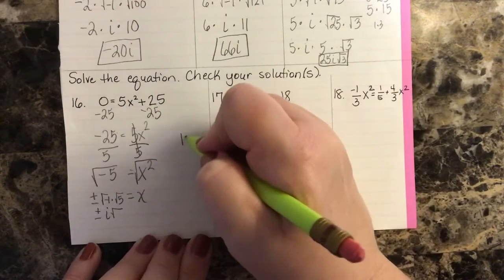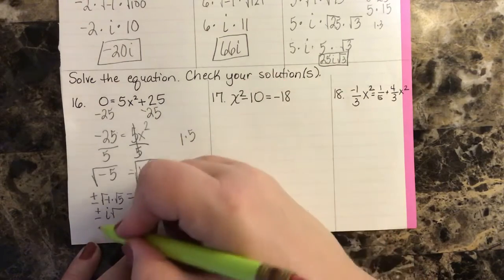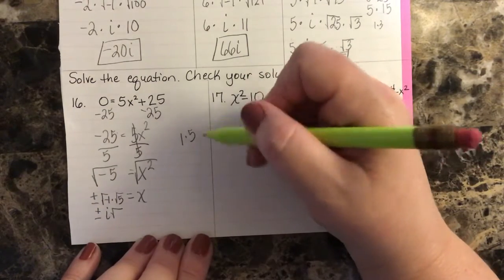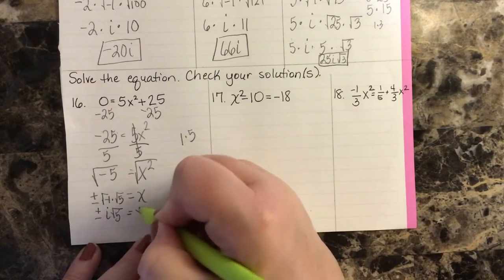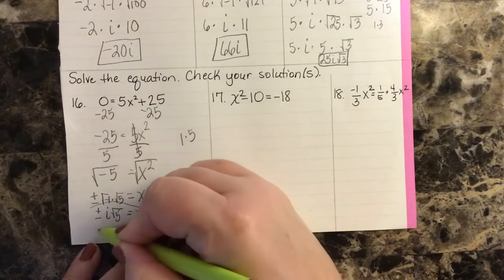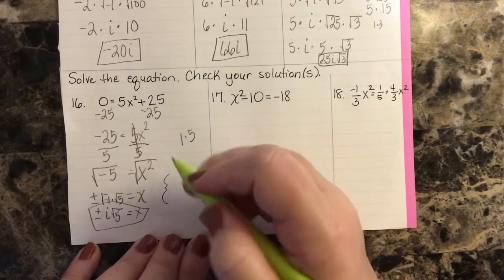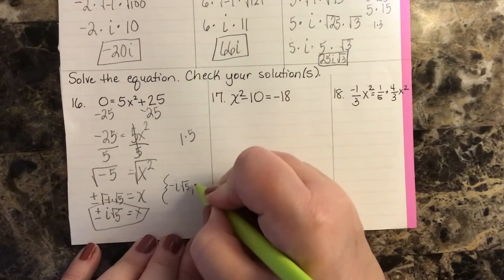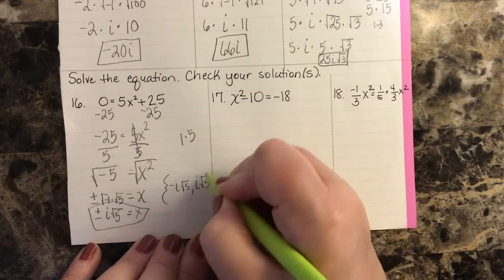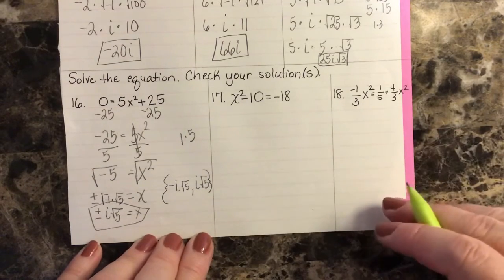5, the only factors of 5 are 1 and 5. The square root of 1 is 1, so that wouldn't change the value out here. And the square root of 5 is a decimal, so we'd leave it that way. And that's my answer. I could leave it like this, or I could write this, no parentheses, negative i square root of 5, positive i square root of 5. Either way you write that is fine. Just don't put any parentheses around it.